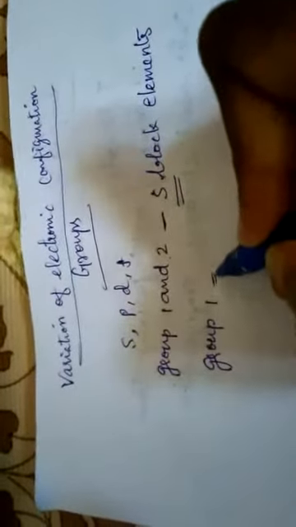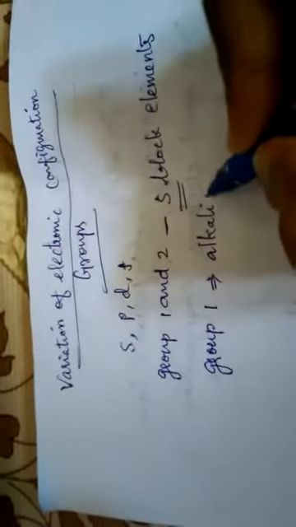Group number 1 is called alkali metals. Group number 2 is called alkaline earth metals.